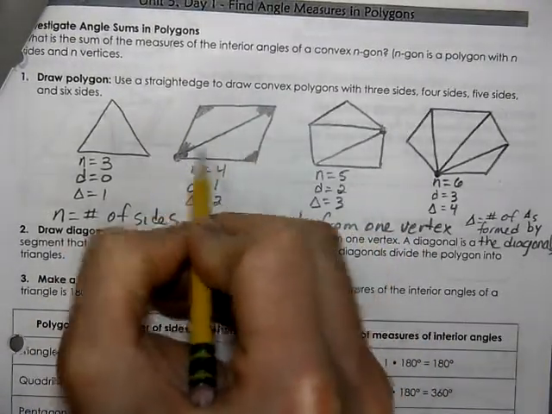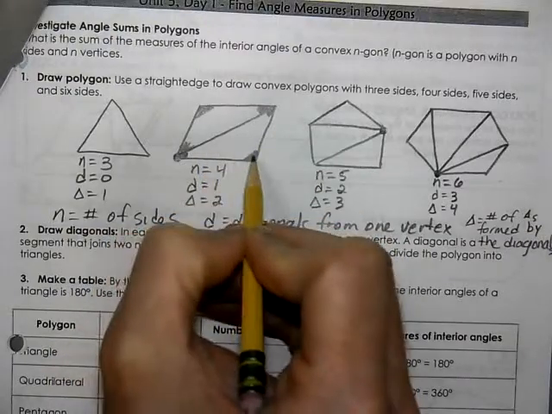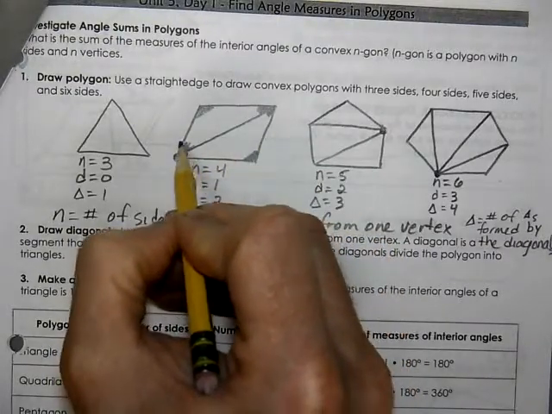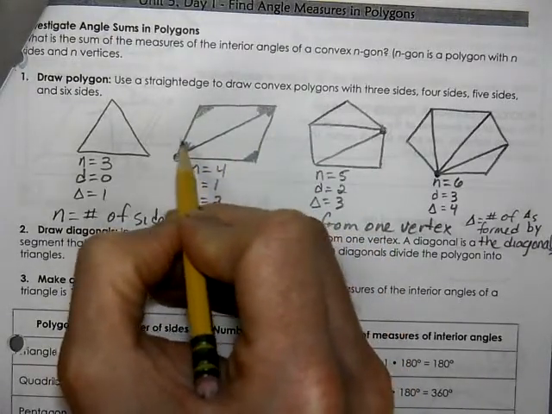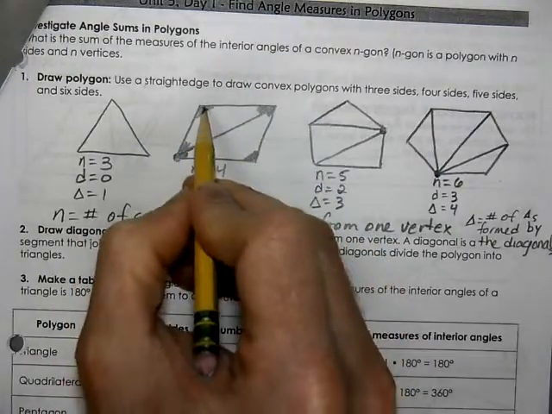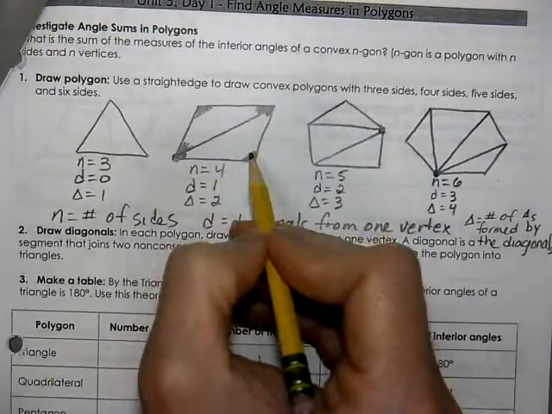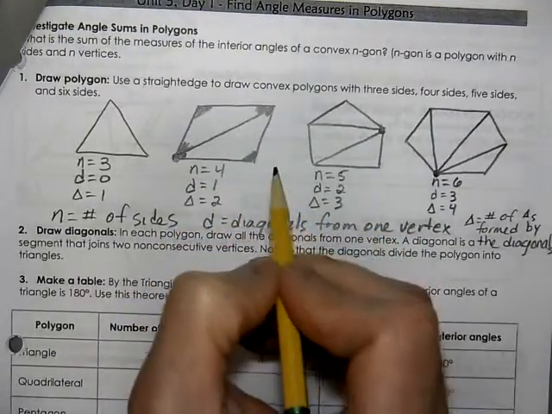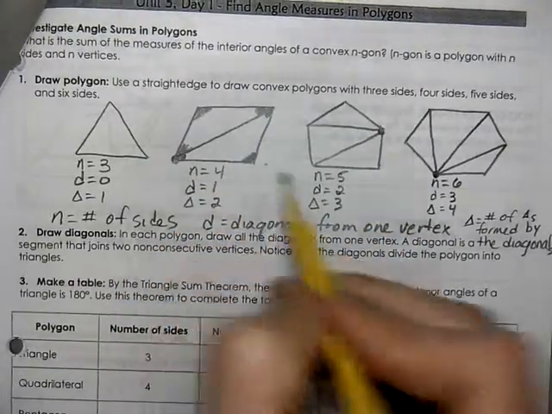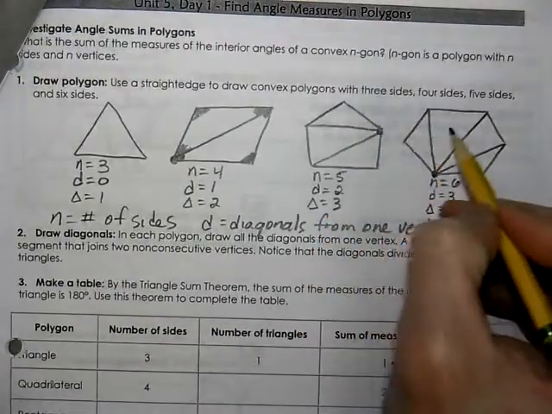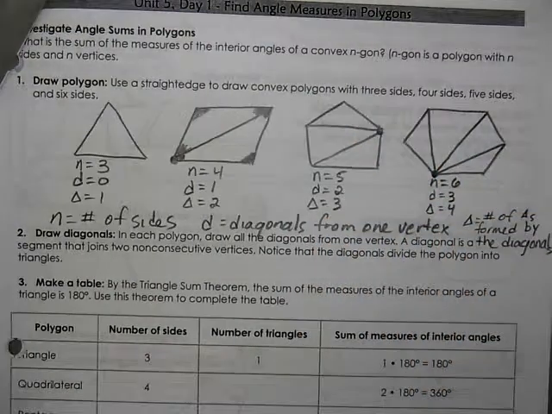Notice how the measurements are not overlapping and they account for the complete angle measure at any vertex. So since this triangle has 180 plus this triangle has 180, that's 360 degrees total. We can use the same type of math to figure out the sum of the interior for any number of sides.